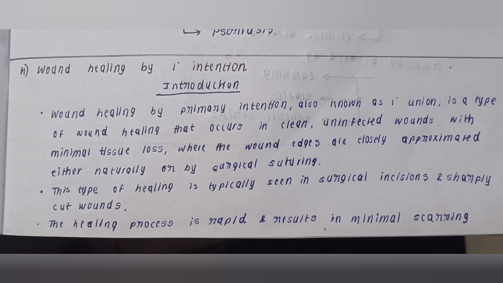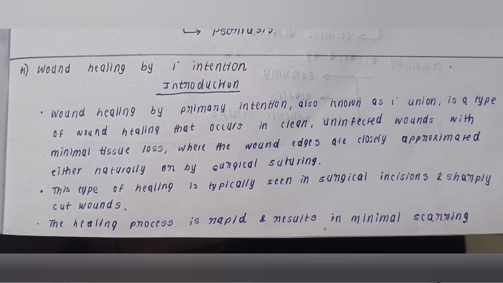Okay, so this type of healing is typically seen in surgical incisions and sharply cut wounds. The healing process is rapid and results in minimal scarring. So that's it. That is the introduction.